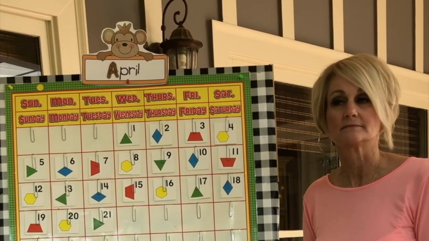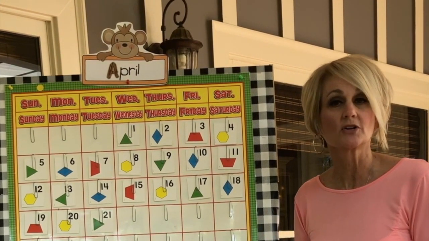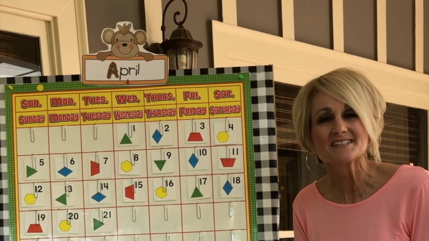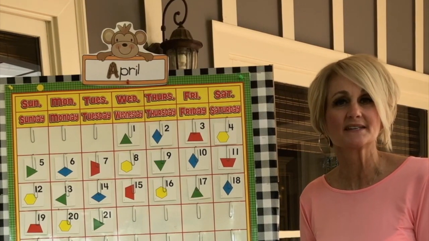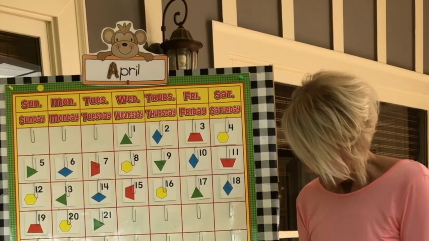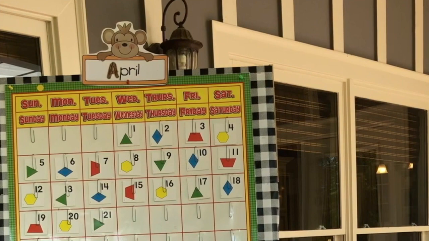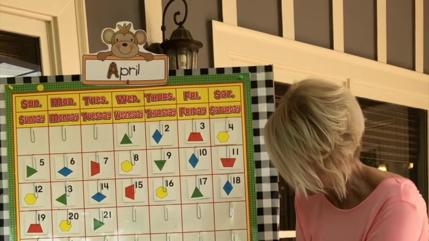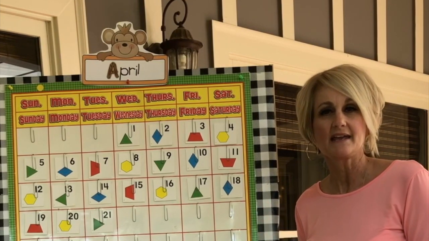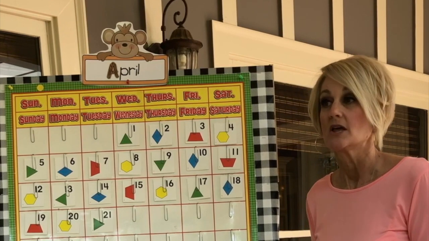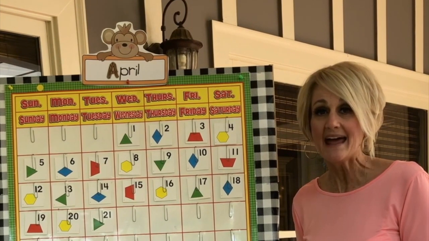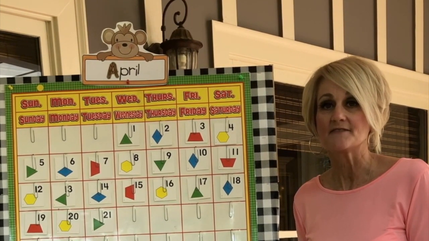What does that tally mark look like since I'm going to add 1 more? Yes, we're going to lay it down. We're going to lay that tally mark number 5 down. So look at your chart and see how we laid that tally mark down. So now I have 5 and 5.